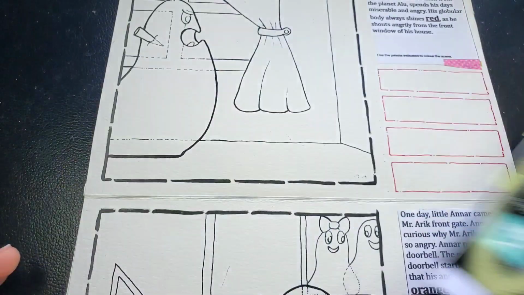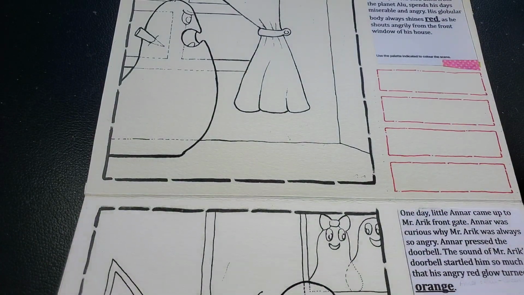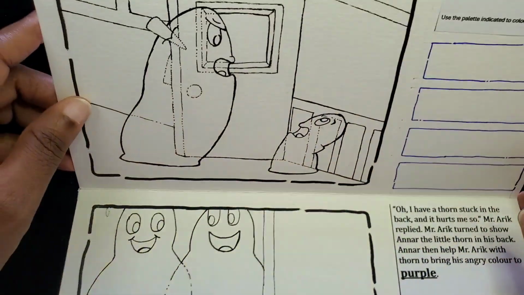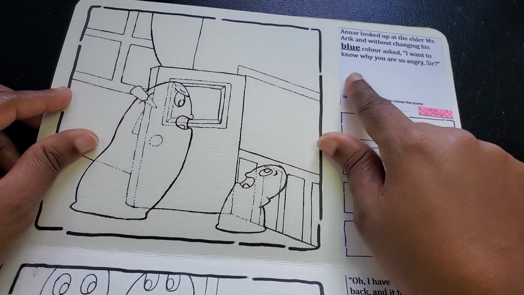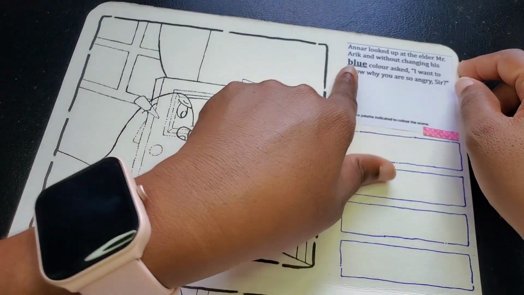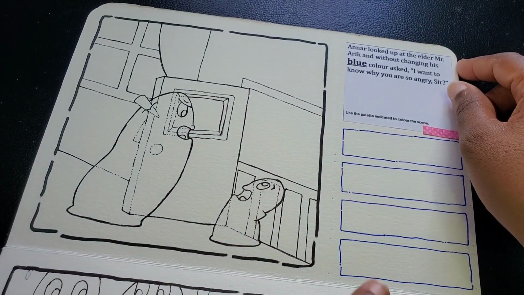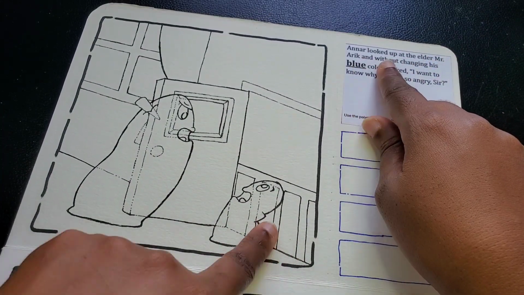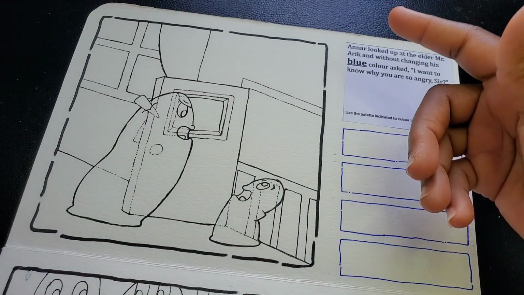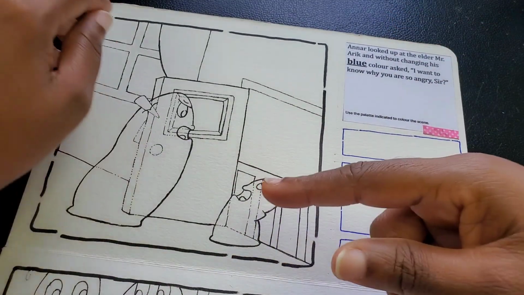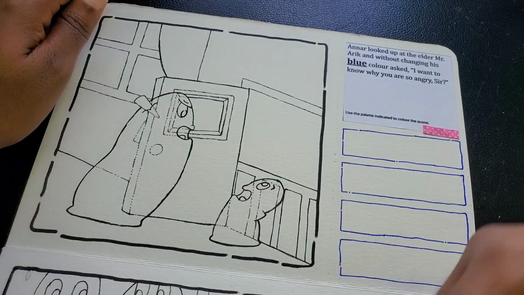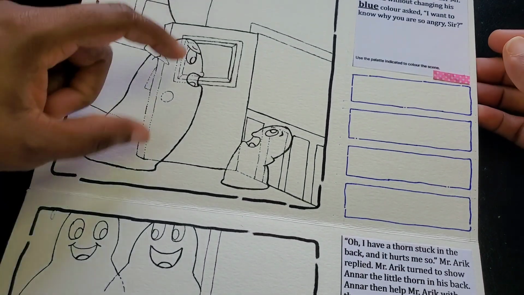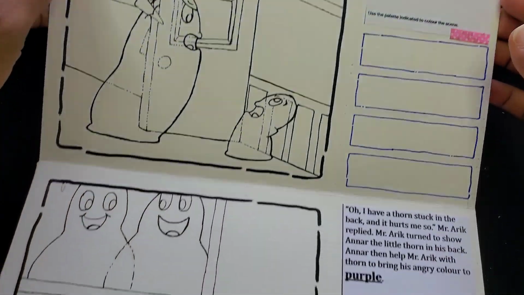And then I was also reading the story, and here where it says blue, my story actually says that Anar, who is a little alien here, looked up at Mr. Arik without changing his blue color. So it's also telling me that Anar here is blue. Basically, the story is already telling me that only Mr. Arik will be doing the color change.